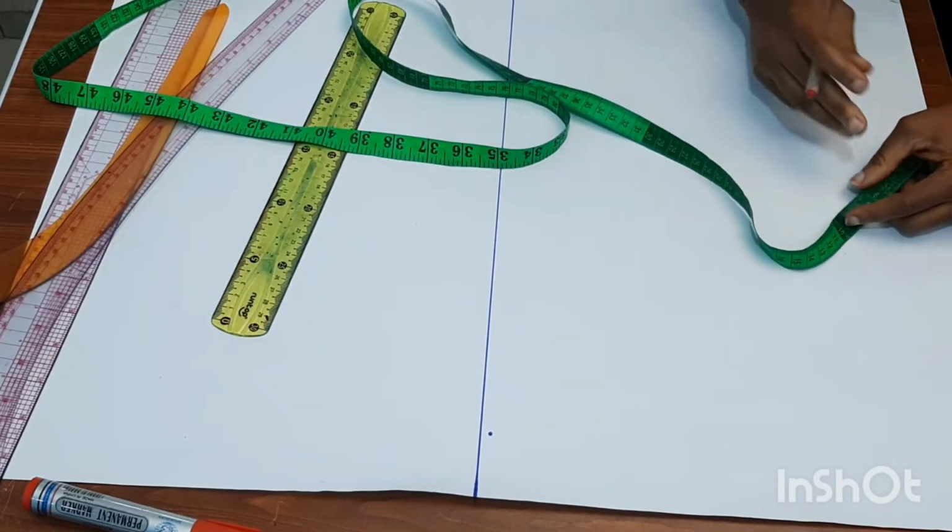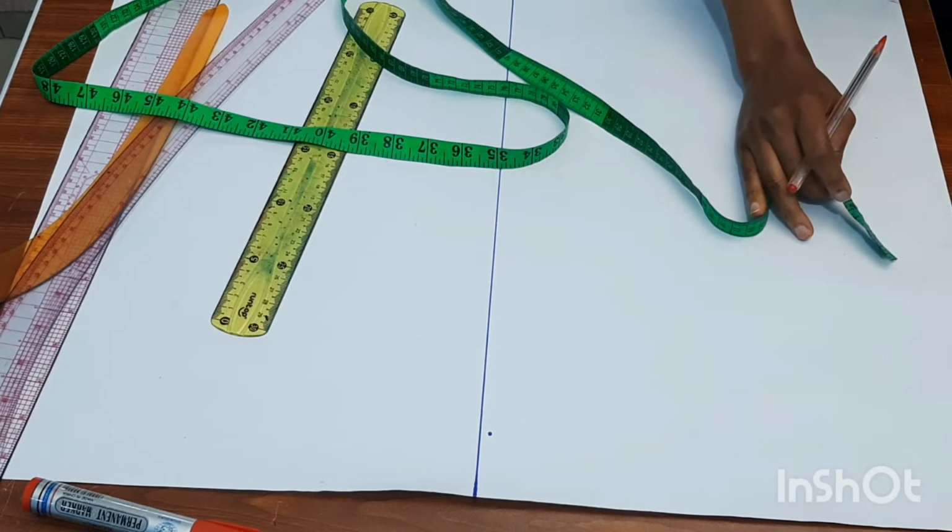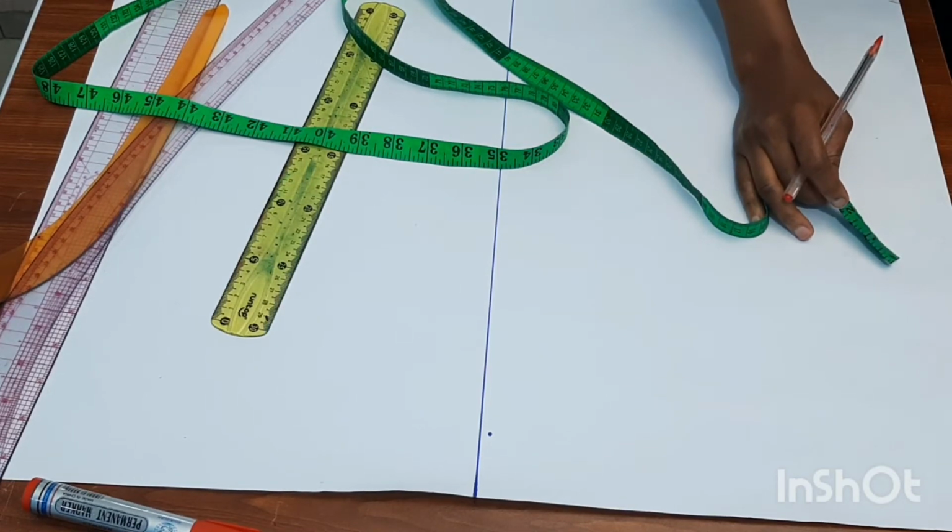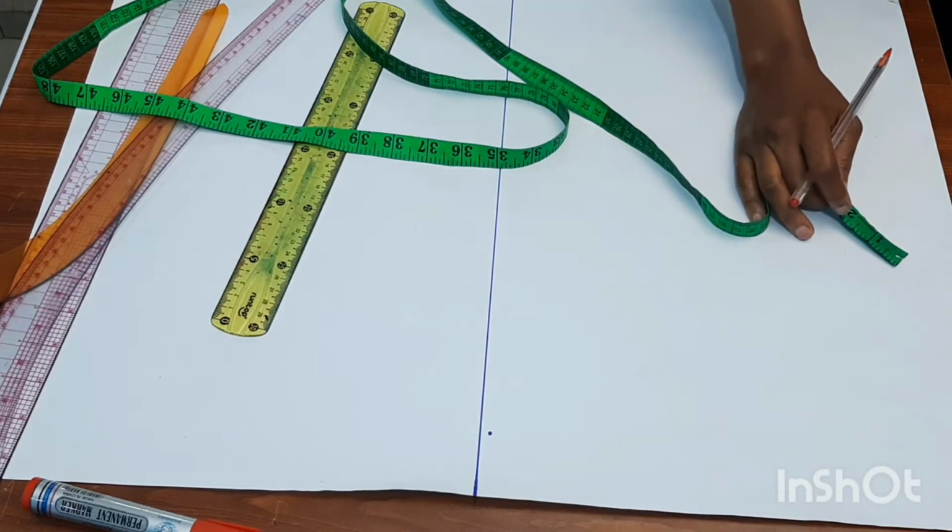For the basic bodice, you need your across back measurement or shoulder measurement. You need the bust measurement, that is the round bust measurement. You need the round waist measurement, and then you need your hip measurement if your blouse will reach the hip, if not, the half length where you want it to reach. Then for the horizontal and vertical measurements, the horizontal measurement is the round measurement. Then the vertical measurement will be the straight measurement.